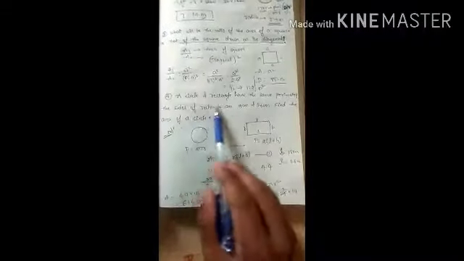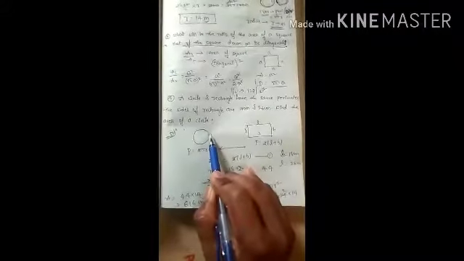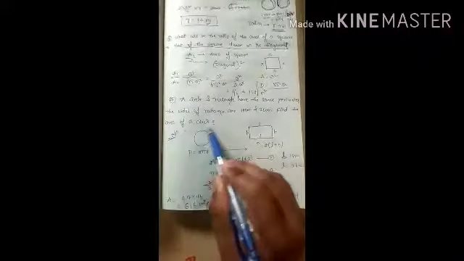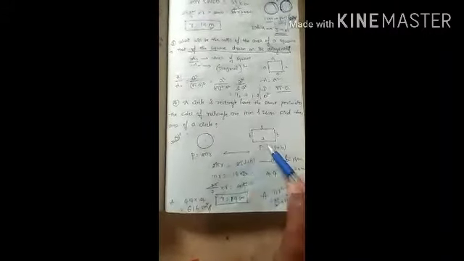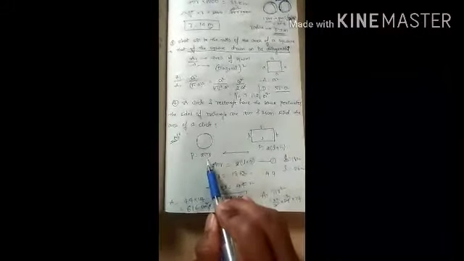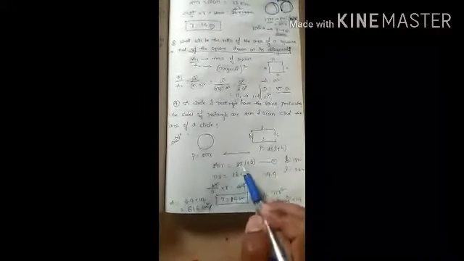Next question, question number 4: a circle and a rectangle have the same perimeter. When we are doing a problem on mensuration, area and volume type, you first draw the circle and the rectangle. They said the perimeters are equal. What is the perimeter of the circle? 2 pi r. What is the perimeter of the rectangle? 2 into L plus B. While you are writing the question itself, you have to draw and put it in equation form. This perimeter value should be equal to this. So I can write 2 pi r is equal to 2 into L plus B.